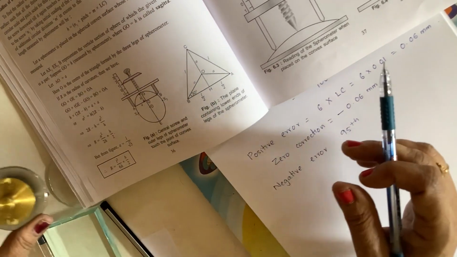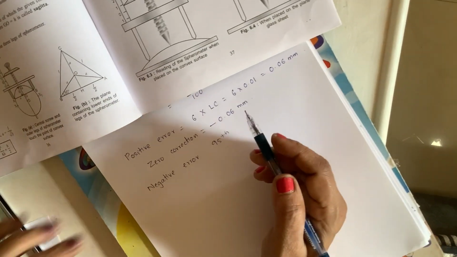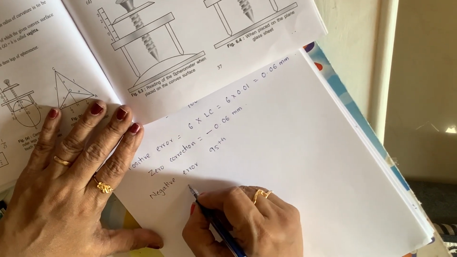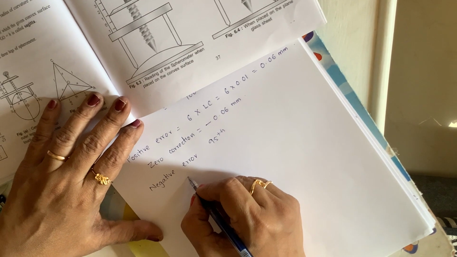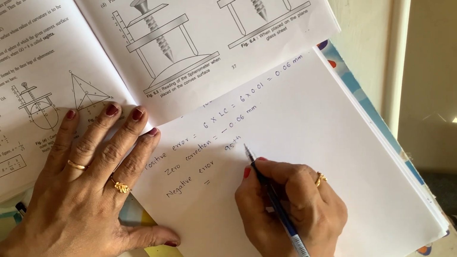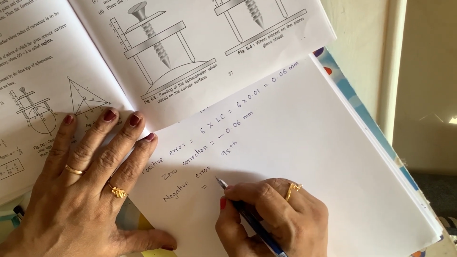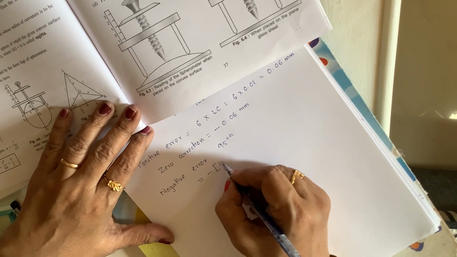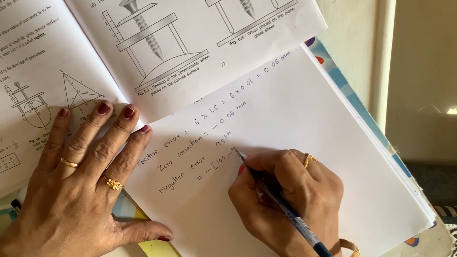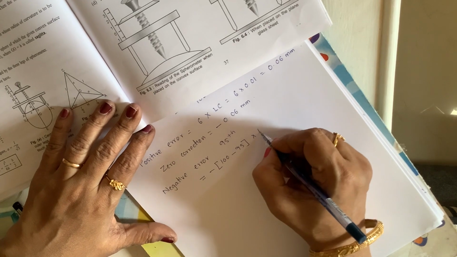In case of negative error, how to do it now? Just like our screw gauge, if the 95th division is coinciding, the error is minus (100 minus 95) into the least count.